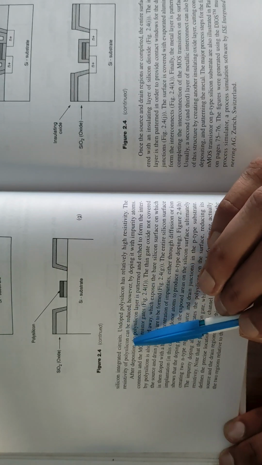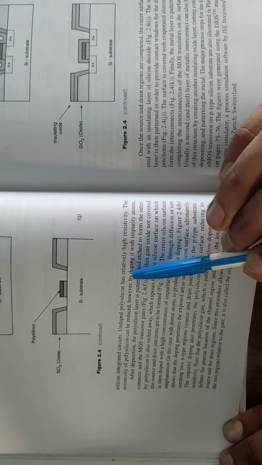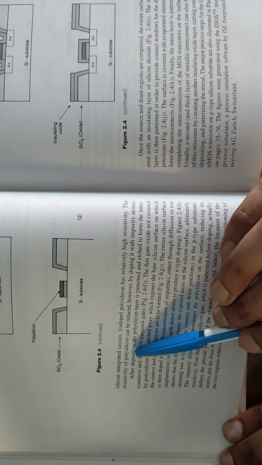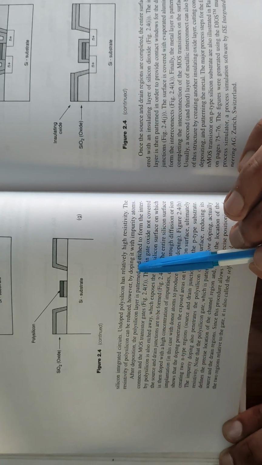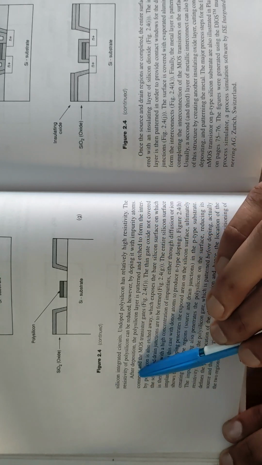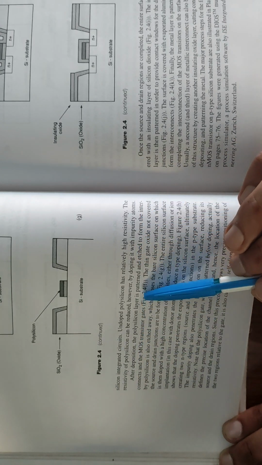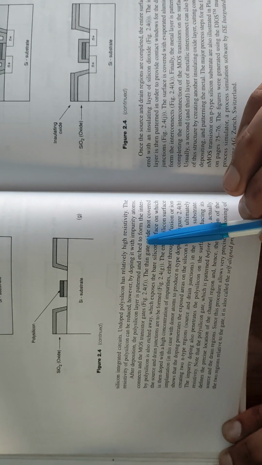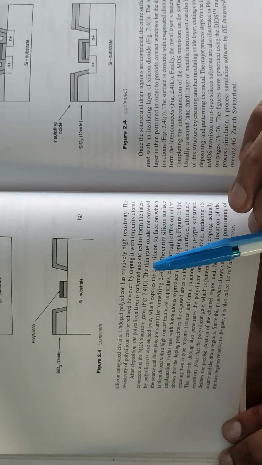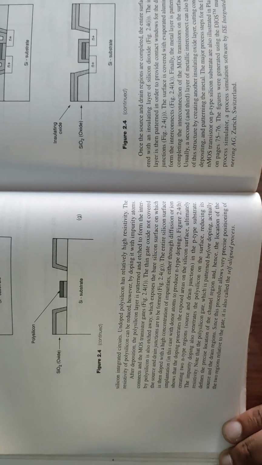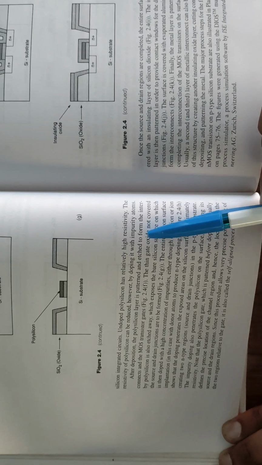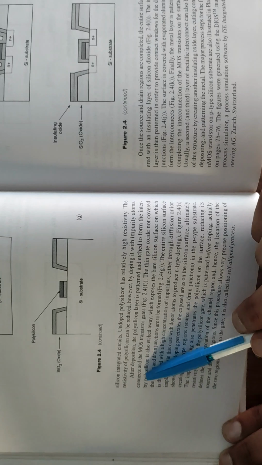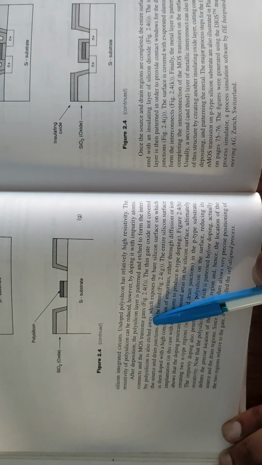In silicon integrated circuits, undoped polysilicon has relatively high resistivity. The resistivity of polysilicon can be reduced, however, by doping it with impurity atoms. After deposition, the polysilicon layer is patterned and etched to form the interconnects and the MOS transistor gates.